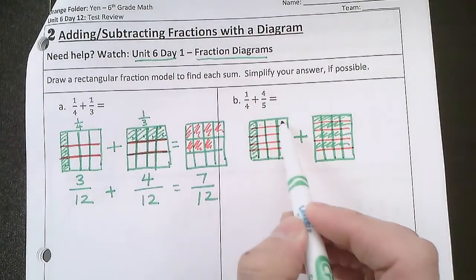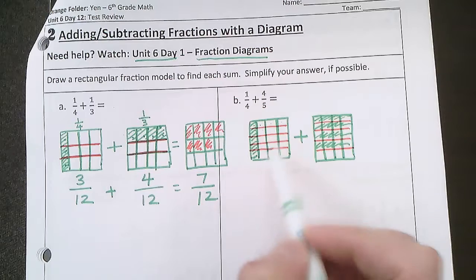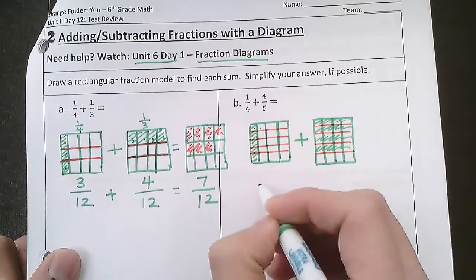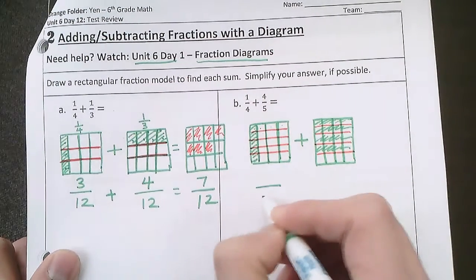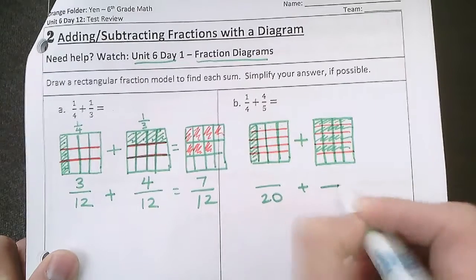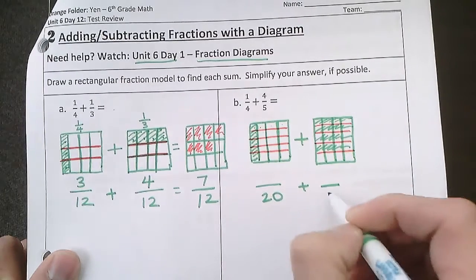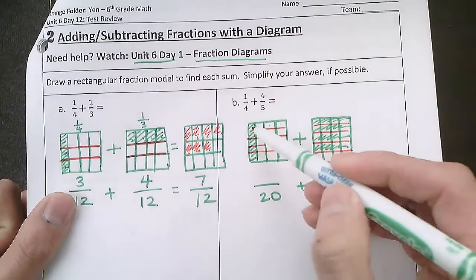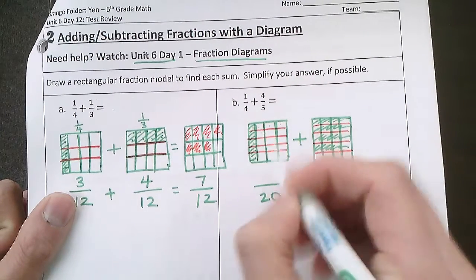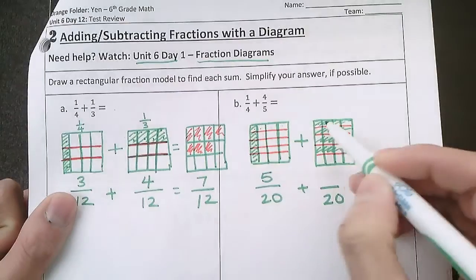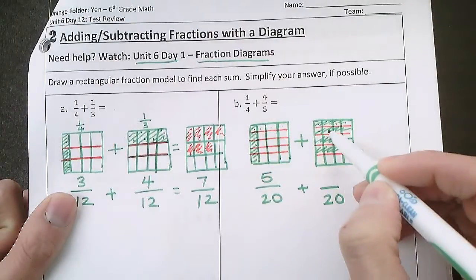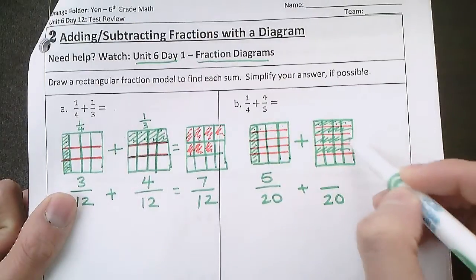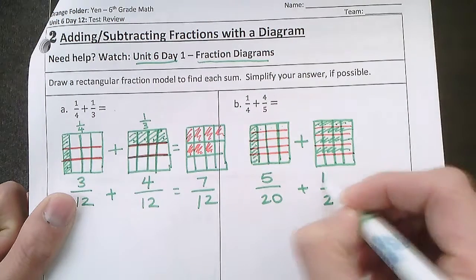And now we can count just to make sure. 1, 2, 3, 4 pieces and 5 rows, so 4 times 5 is 20. If we count it all up, this is now out of 20. Over here, yep, that's also out of 20. And we can count the number of shaded pieces. 5 on this side, and 16 on the other side.